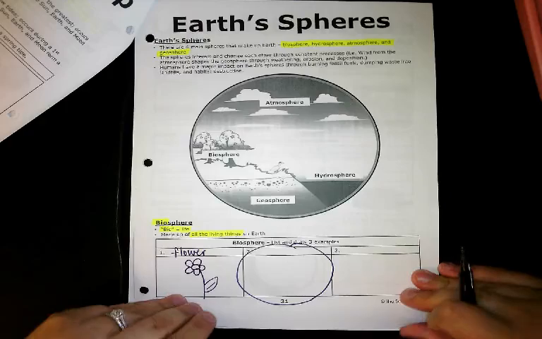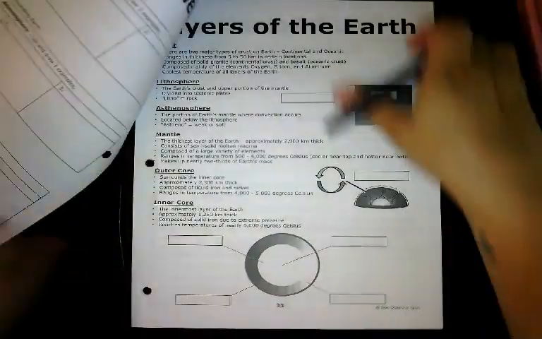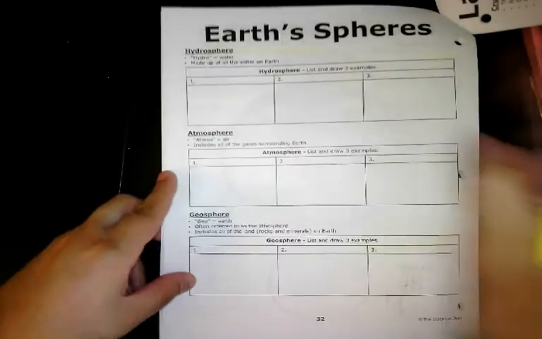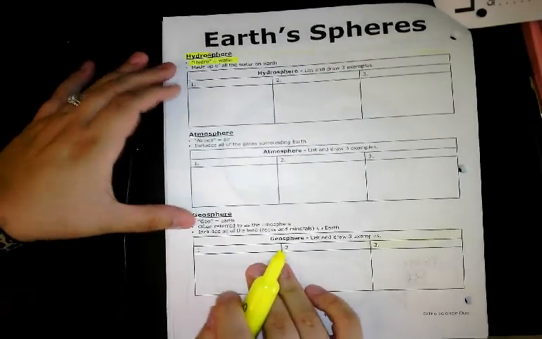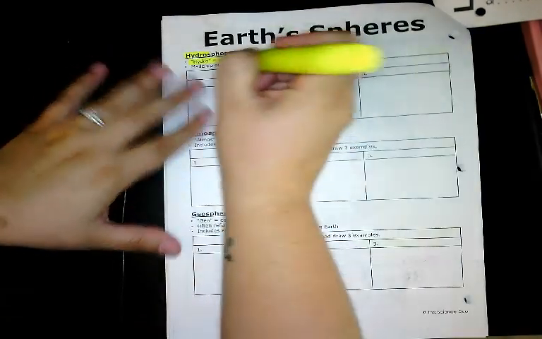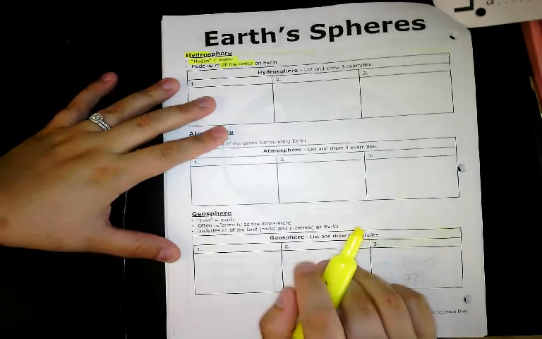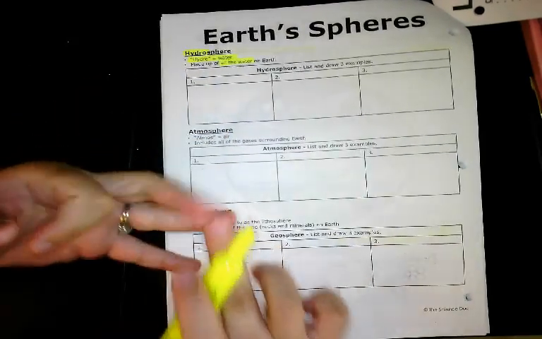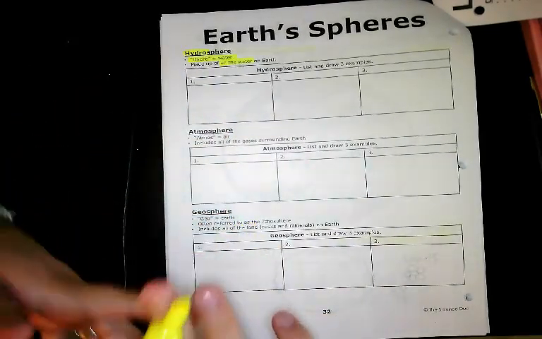Alright, let's go talk about the other spheres now. Right, now we have hydrosphere. Right, remember hydro means water, like hydrated, right? You get hydrated when you drink water. So this is all the water in the oceans, in the rivers, in the lakes, the water you drink, the water inside of you, right? Because you are made up of water, right?